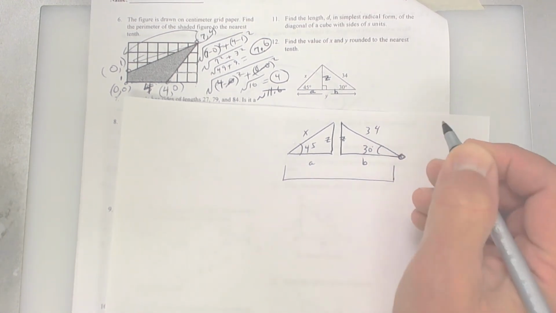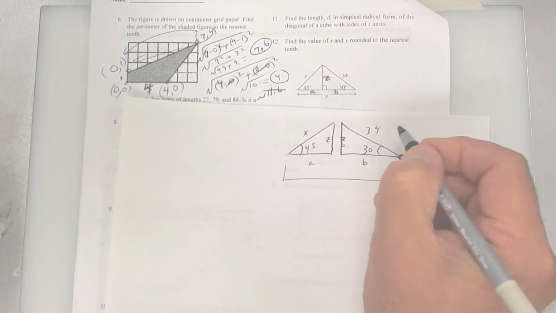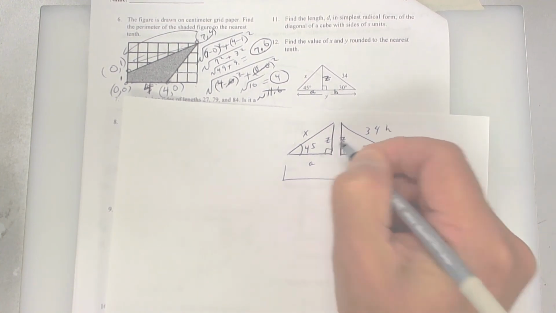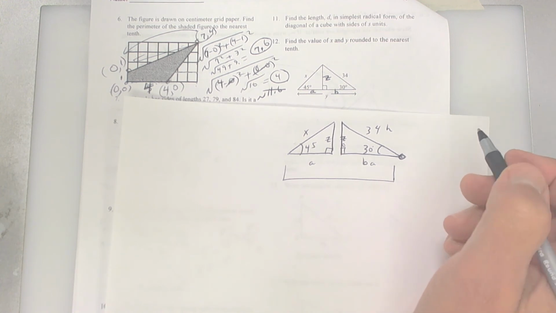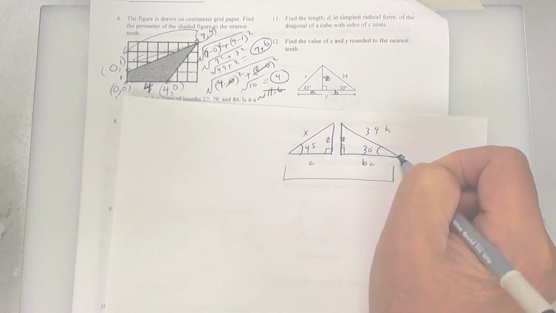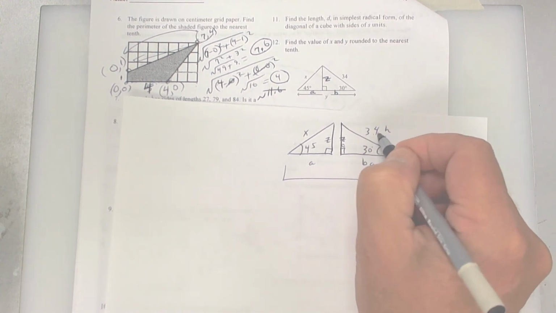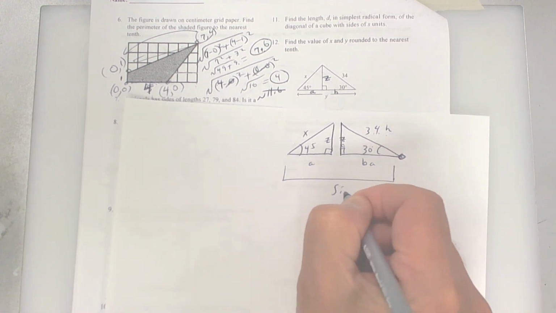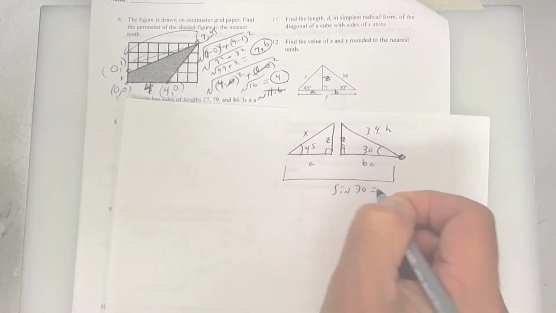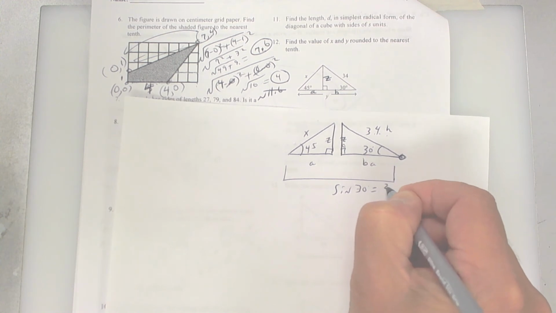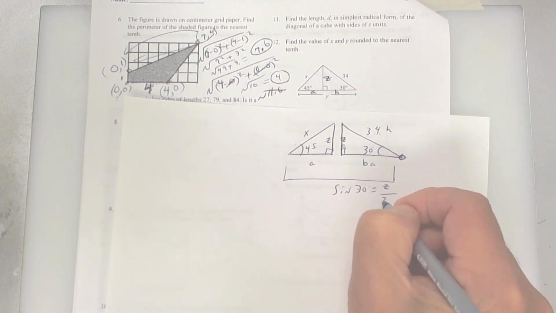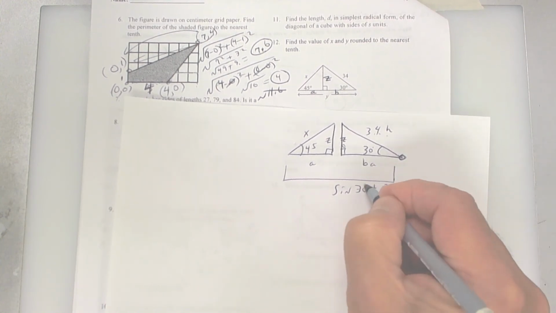So if I'm standing here, this is opposite, this is the hypotenuse, and this is adjacent. Okay, so 30, opposite over hypotenuse. Opposite over hypotenuse is sine, so that's going to be the sine of 30 degrees is equal to opposite over hypotenuse, which is 34, I think that was. We're going to multiply.